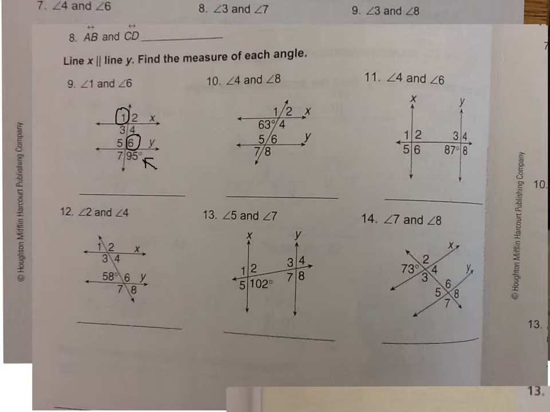Which one can we figure out first? 1. What rule are you going to use to figure out angle number 1? Audrey?